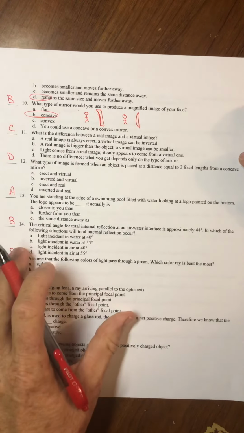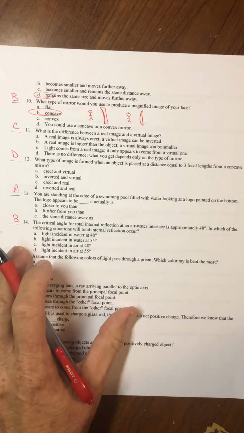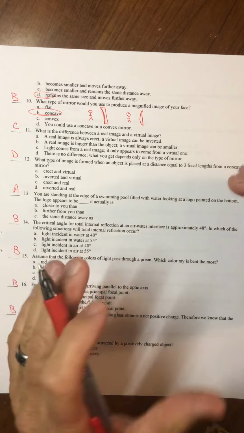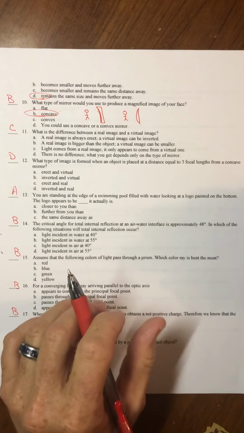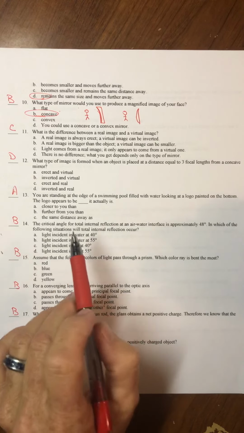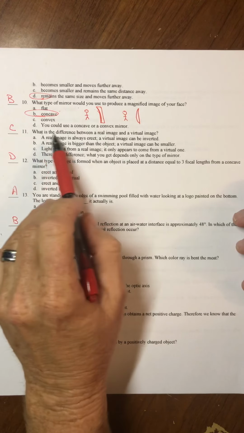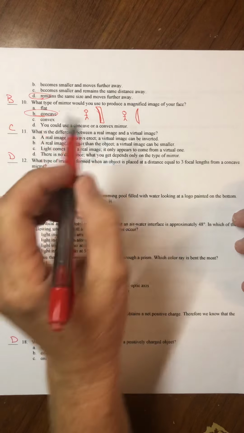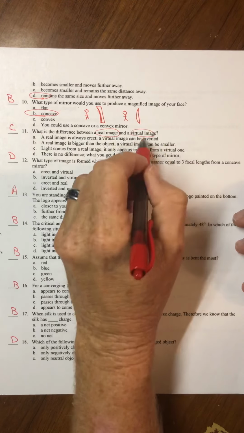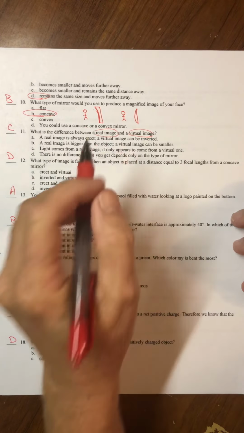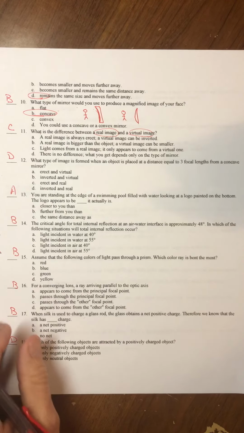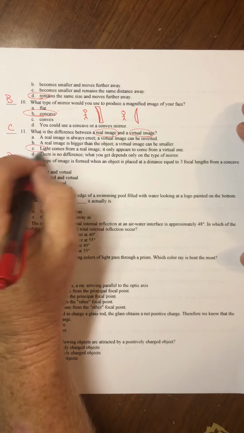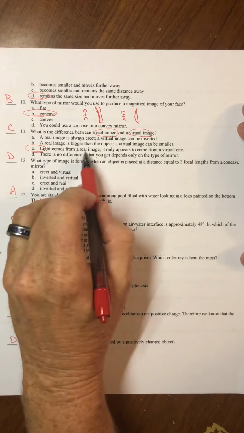So there's our mirrors, concave mirror. And so this is part of that first chapter, chapter 17 on optics, where we were looking at the law of reflection. What is the difference between a real image and a virtual image? And so the images are what the light appears to be coming from, or really does come from. And so we said that, and the answer would be C, the light really comes from a real image, and it only appears from a virtual image.